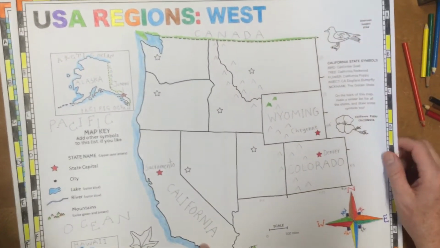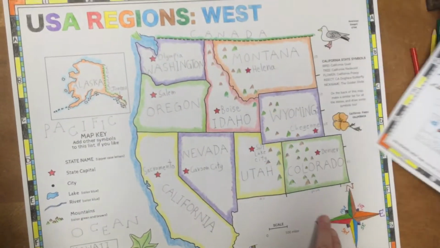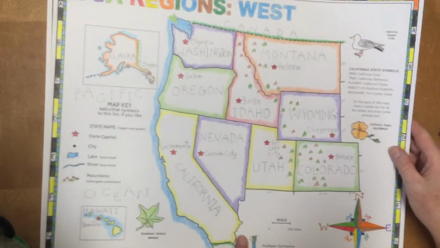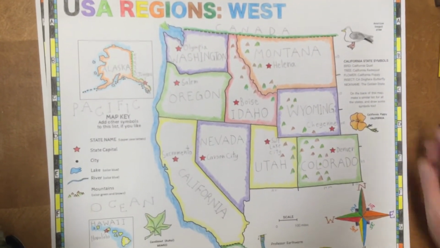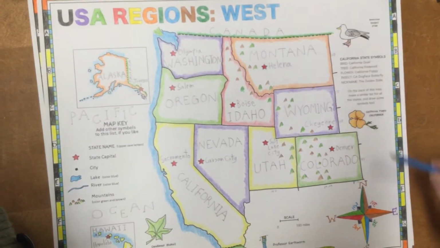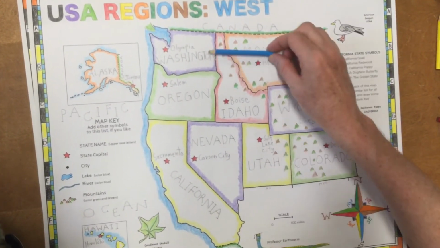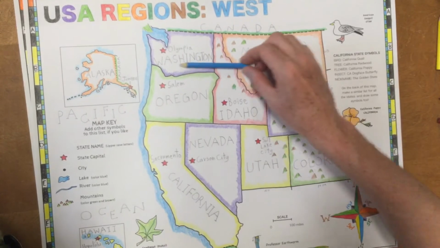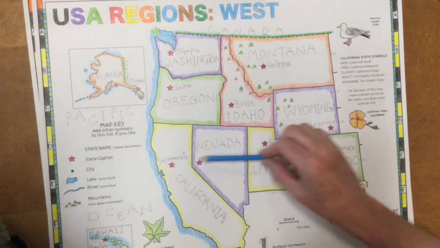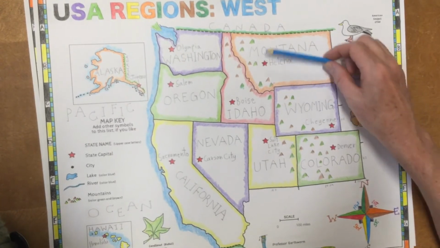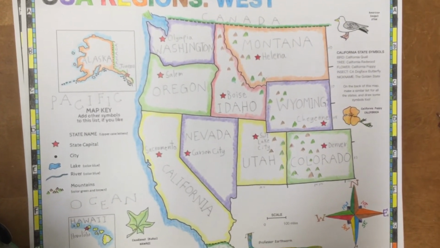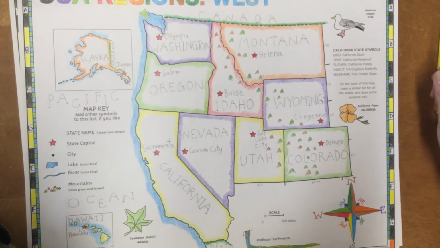So let me just show the finished version of the West. Okay, so you can see I've colored in all the mountains and labeled all the states. You can use this video to reference your capitals if you want, or you can use your atlas. Okay, so there you have the West.